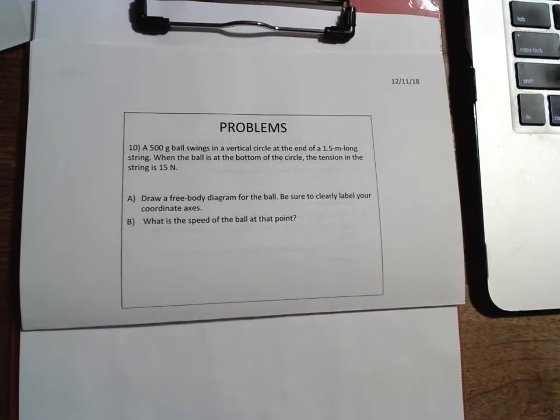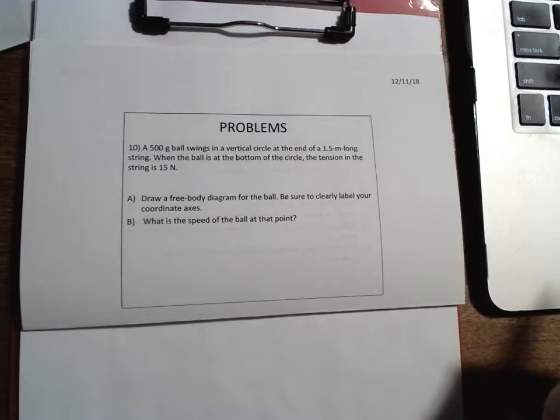This is number 10 from the review problems. This is a circular motion problem. So a 500-gram ball swings in a vertical circle at the end of a 1.5 meter long string. When the ball is at the bottom of the circle, the tension in the string is 15 newtons. So we have to draw a free body diagram and label our coordinate axes, and we have to determine the speed of the ball at that point.